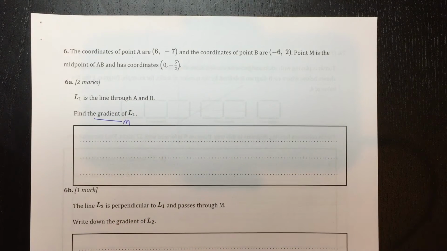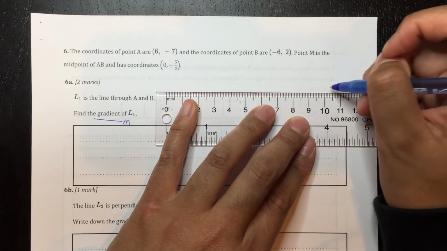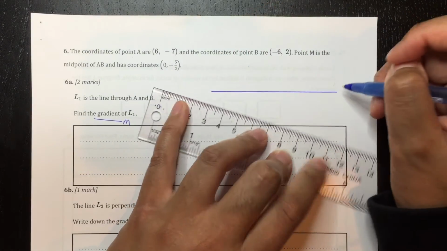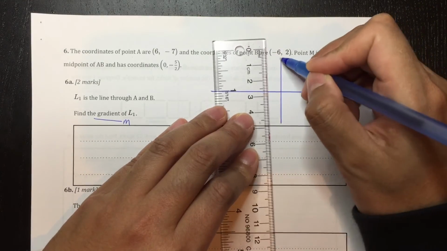So if I'm putting this into a graph, let's put this into a graph, okay? I'm going to draw a line here.